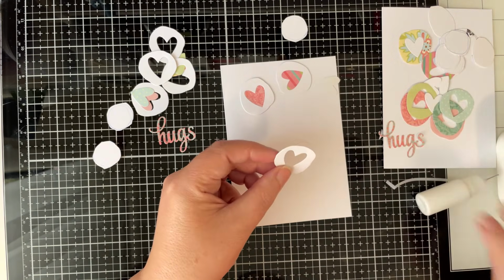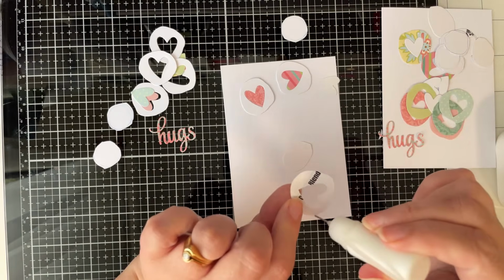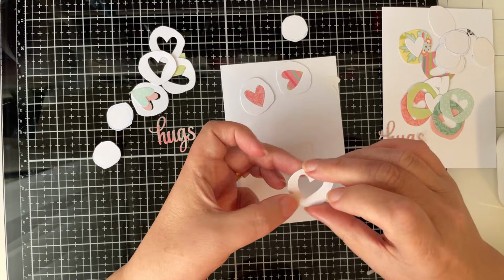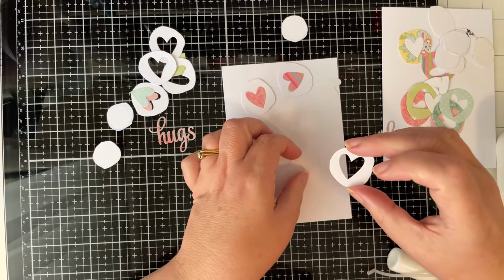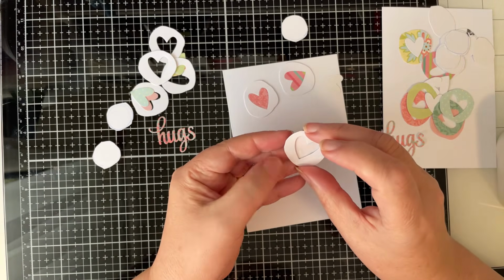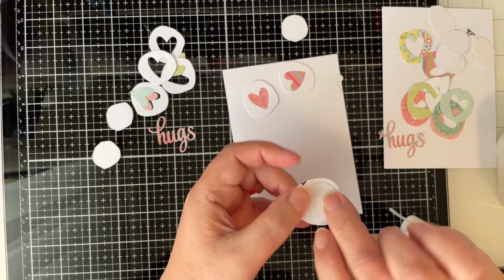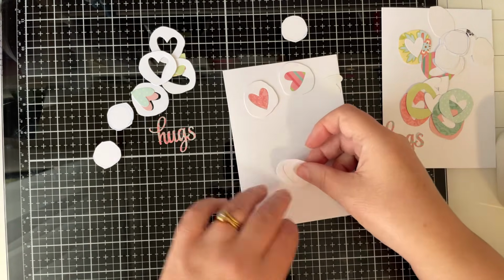Alrighty, so more glue. I wish I had been a little bit more discerning when I cut these backing bits, but you know what, we're going to make it work.